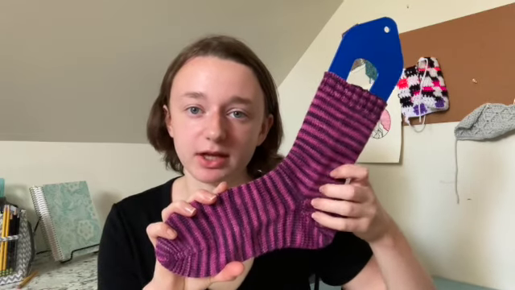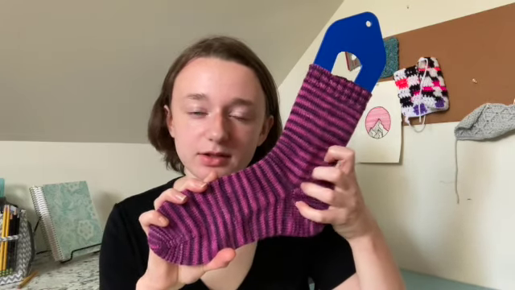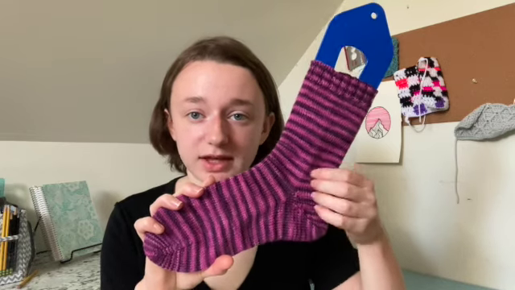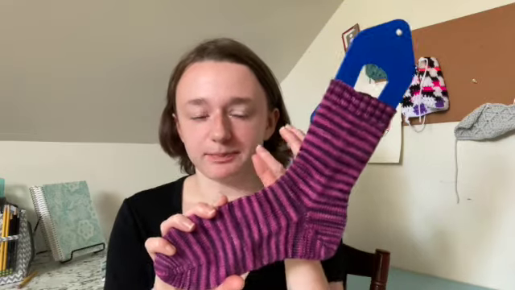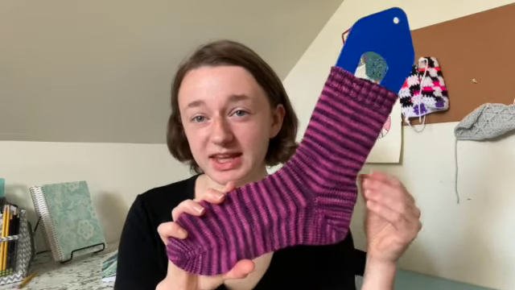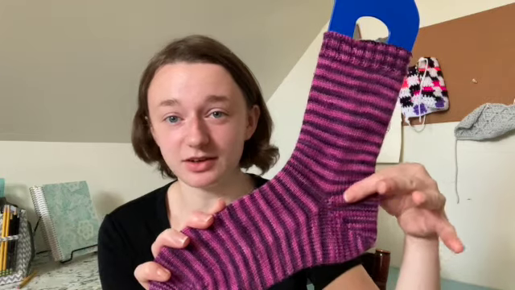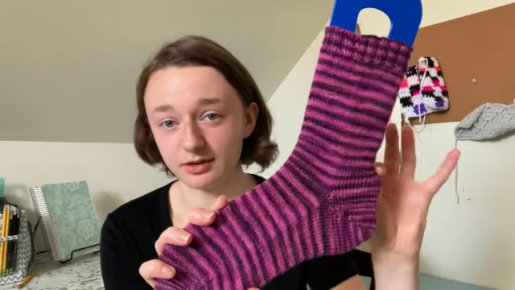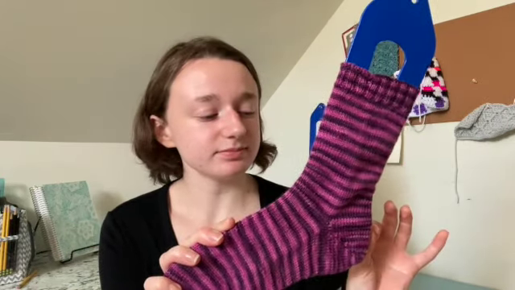I didn't do it for this sock. It will not only cling to the back of your foot to make it a better fit, but also it's the part of your foot that's going to be in a shoe, so it's great to protect the sock and be a tougher area so it doesn't wear out quicker. And that's why we do heel flaps: because it adds depth, and it's also a great spot to add a little more toughness to your sock.